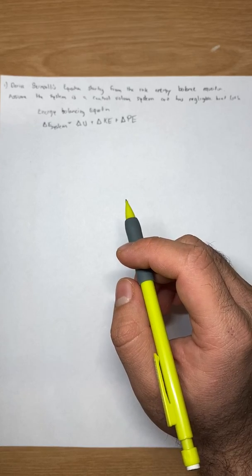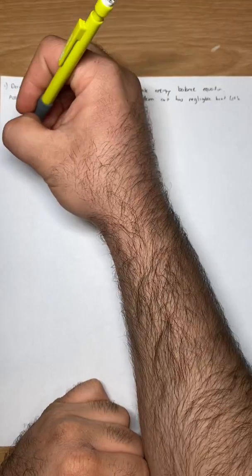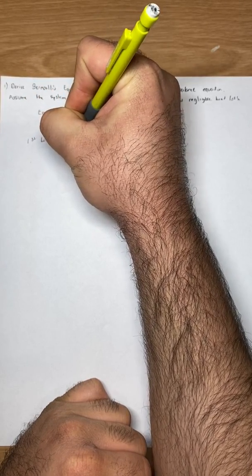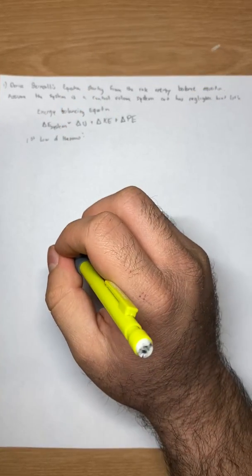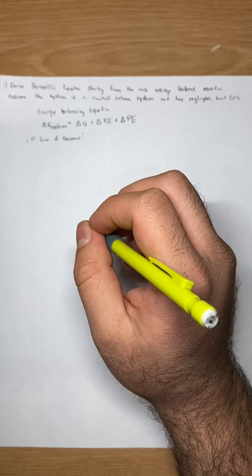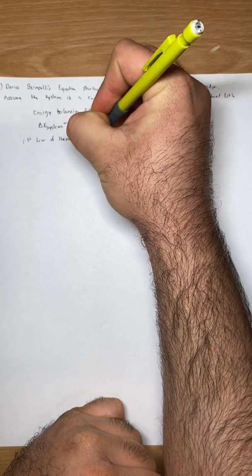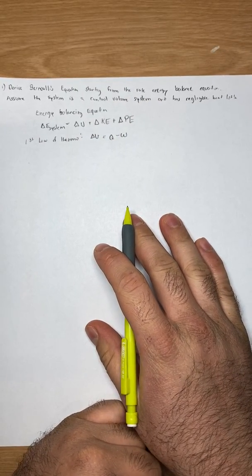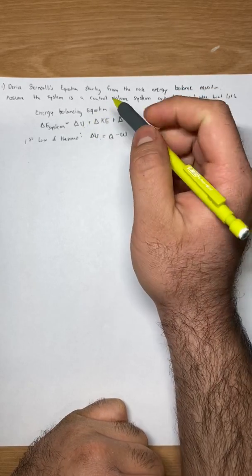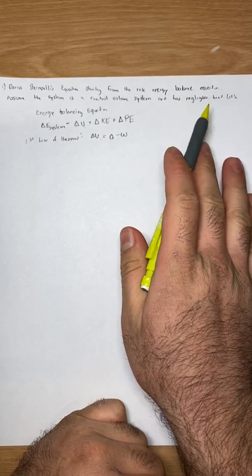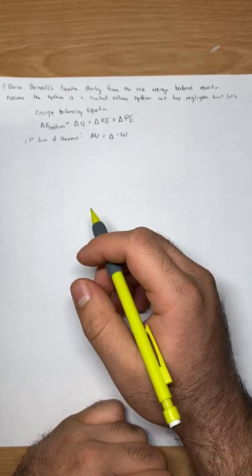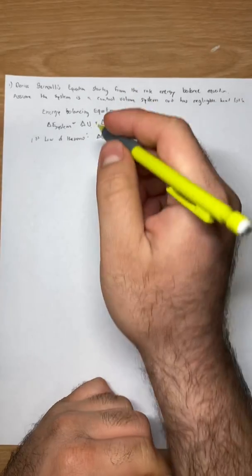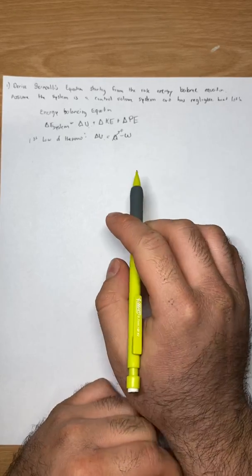I used the first law of thermodynamics to help me solve this problem. So first law of thermo, which means that energy can neither be created nor destroyed, and it is expressed with delta U equals Q minus W. The problem states there's negligible heat loss, so you don't have any heat transfer. So I made this equal to 0. So now my delta U equals the negative work.